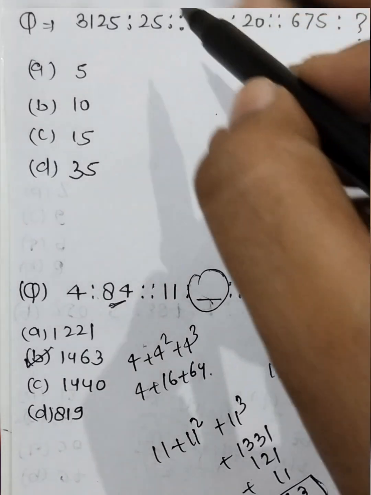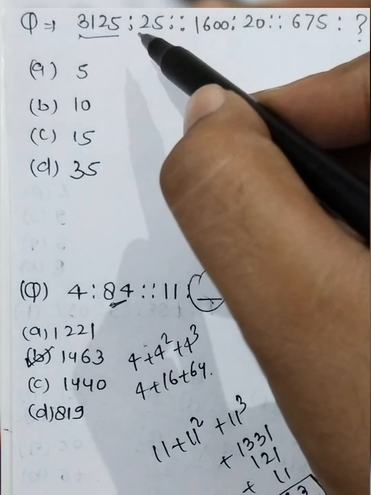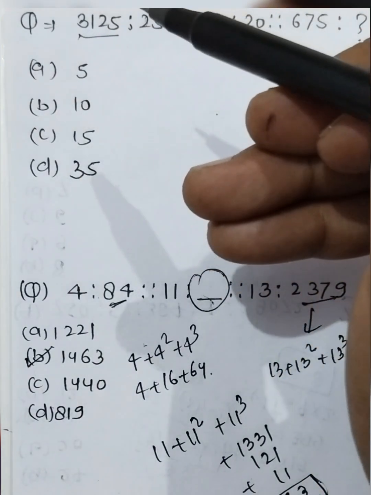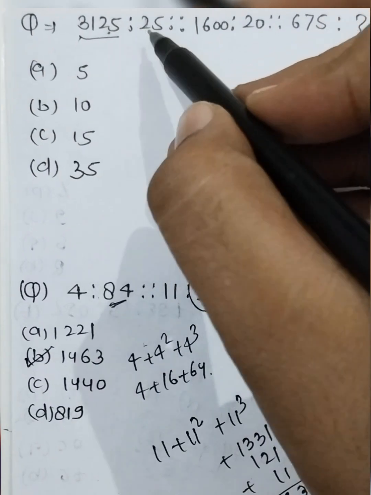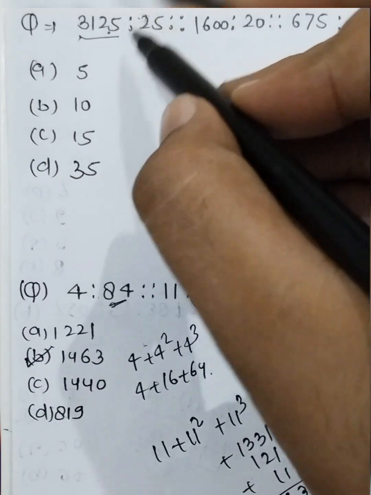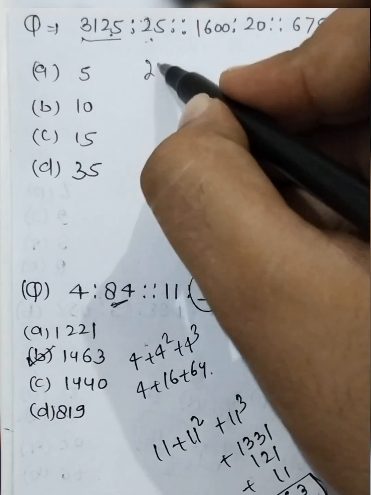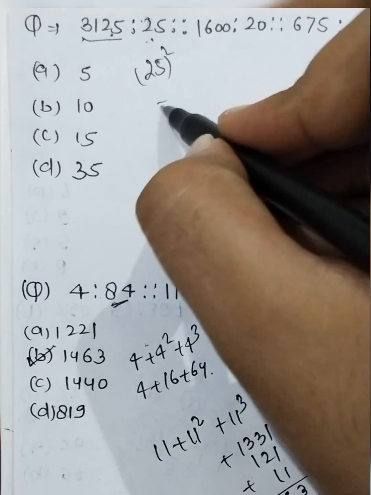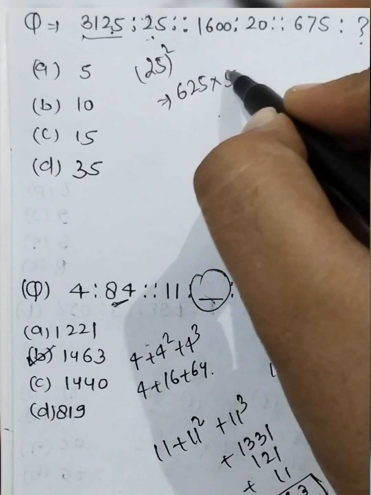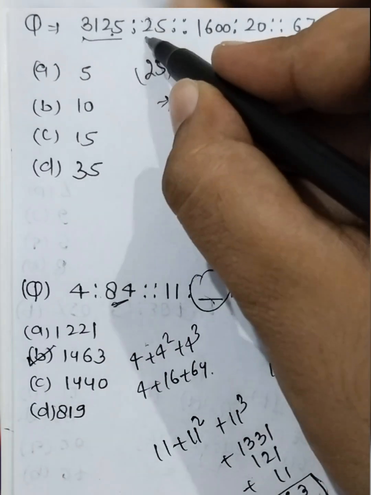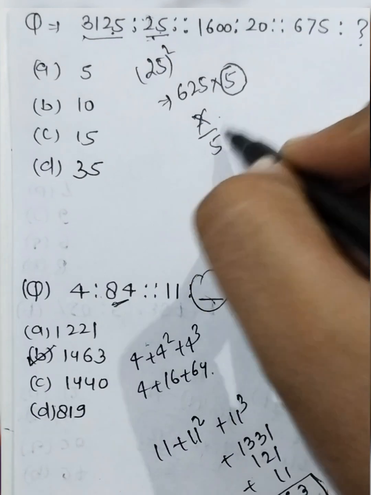Now coming up to this question, what is written here? 3125 is a factor of 625. If we simply visualize the number, 3125 is a factor of 625, and 625 is a square of 25. So on squaring 25, we'll get 625, and into 5. And from where did we get this number? On dividing this number by 5.